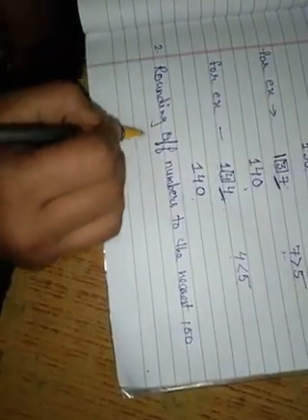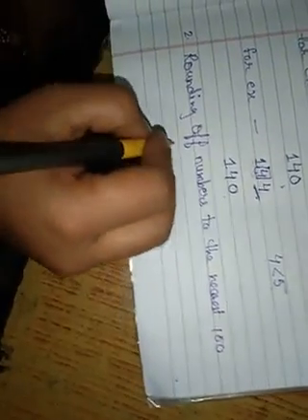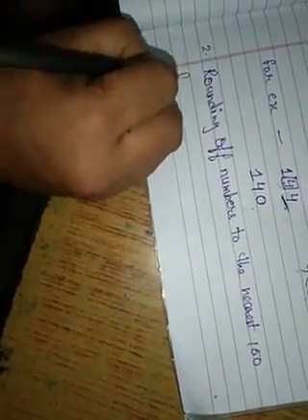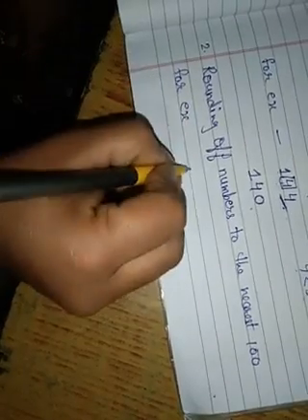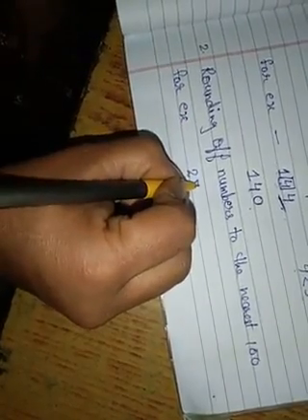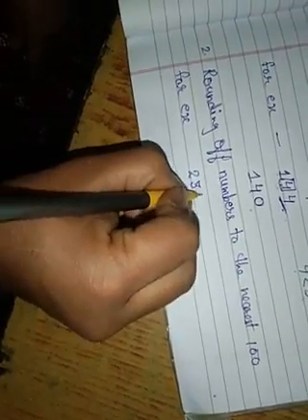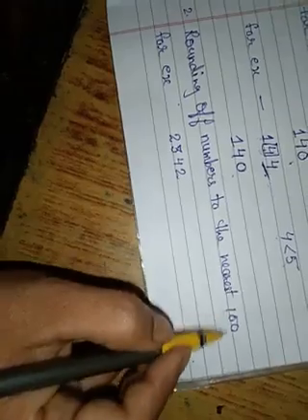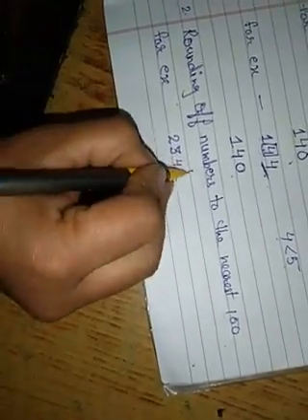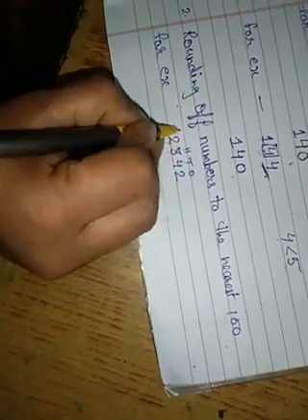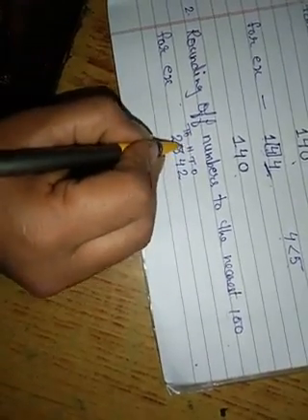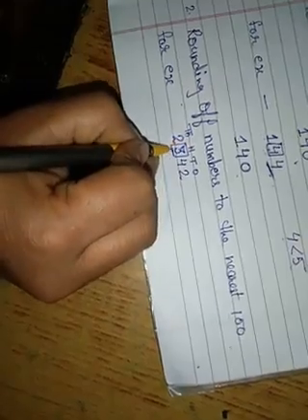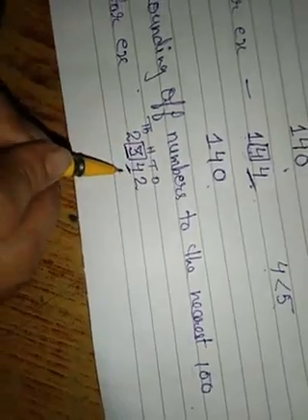Now we will start rounding off numbers to the nearest 100. Again we will take an example. Suppose we have 2342. Now the question is saying rounding off numbers to the nearest 100. Now we will see ones, tens, hundreds, thousands. It means in place of hundreds, here is 3. Again we will take the next number. The next number is 4.